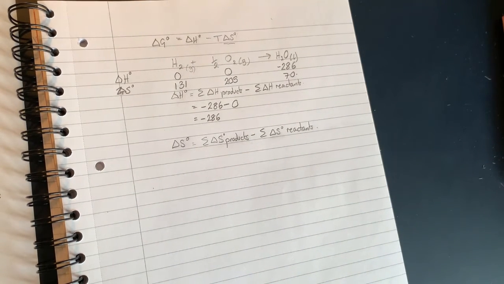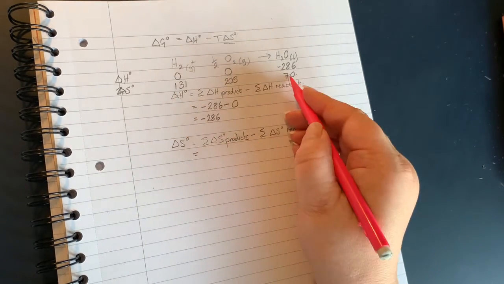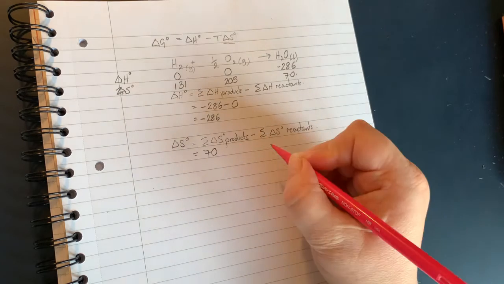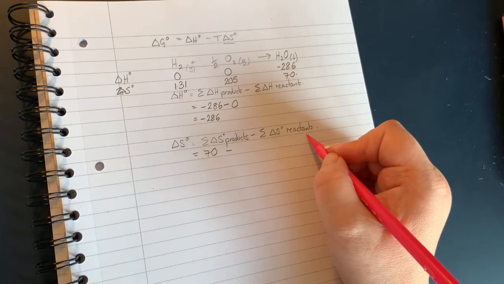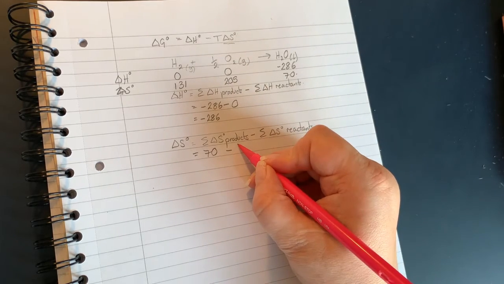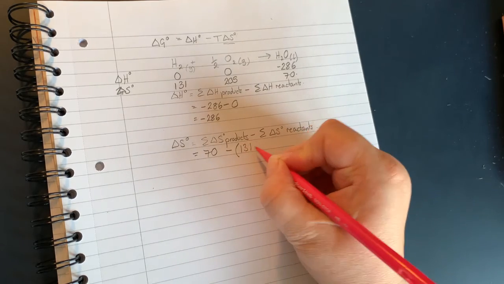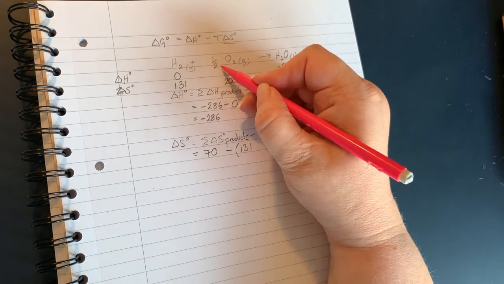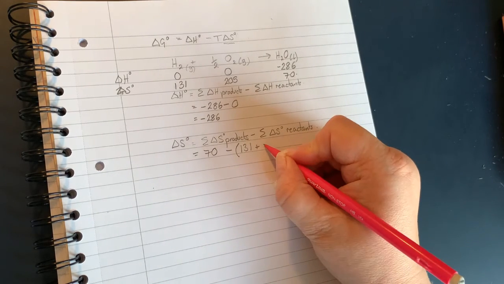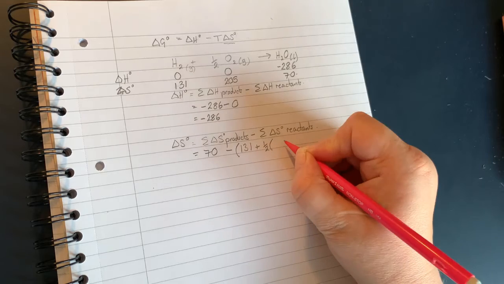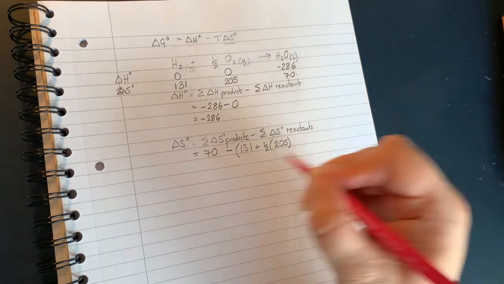Substituting that in, we have the products is 70, and then we're going to minus the sum of all our reactants. And this is the important bit for this. We've got our 131, but please note the half here, which means that we've only got half of our 205 because we only have half of a mole.